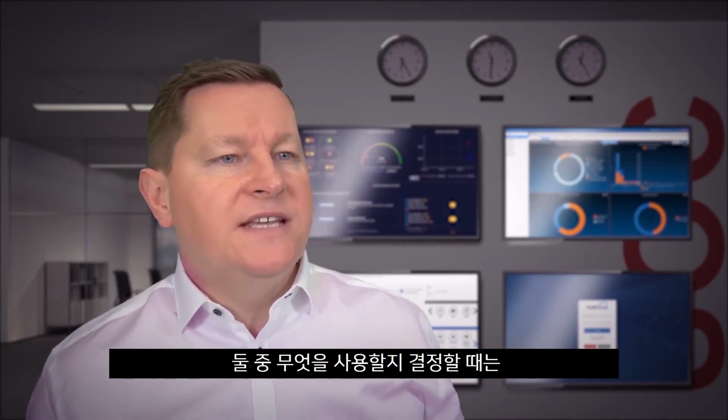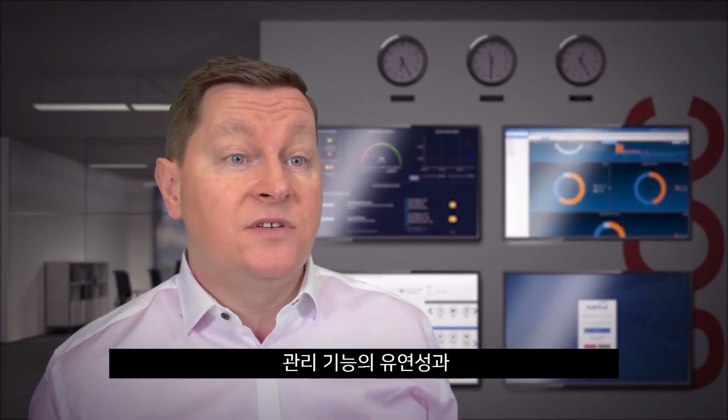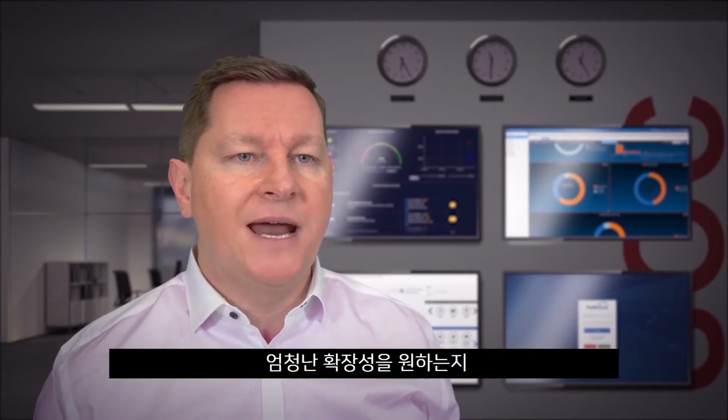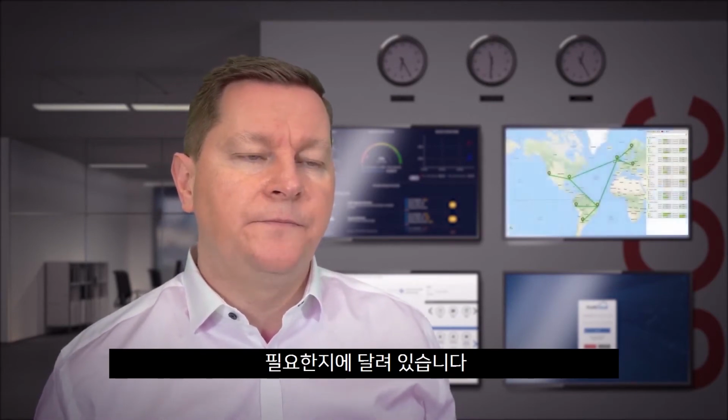Firstly, it's important to note that the SD-WAN Orchestrator is part of FortiManager, and it uses the FortiManager itself and the APIs to make all of the necessary changes to the FortiGate. The decision of which to use really comes down to whether or not you want the flexibility and huge scalability of the manager directly, or whether or not you're looking for the simplification and simplicity that the SD-WAN Orchestrator brings.